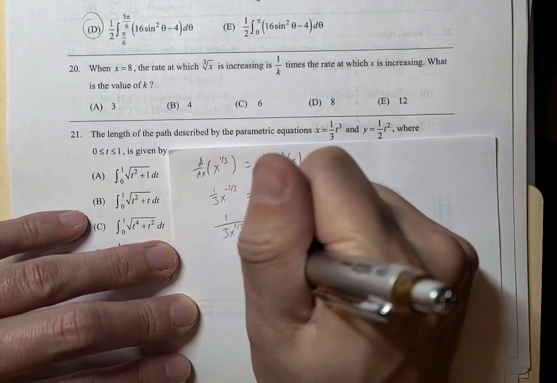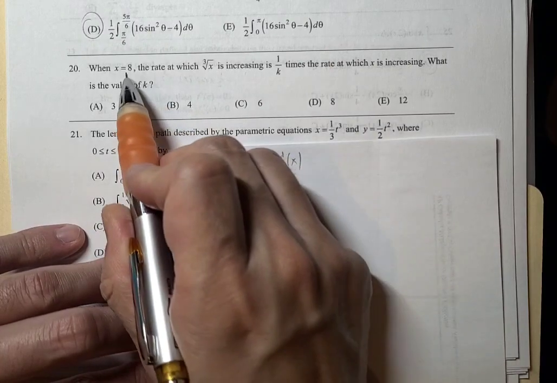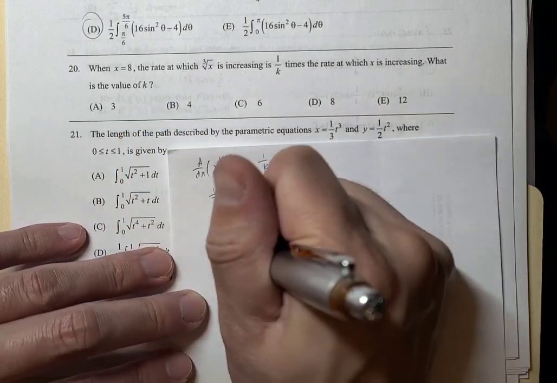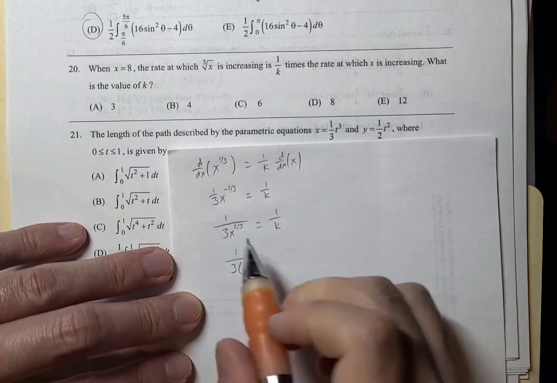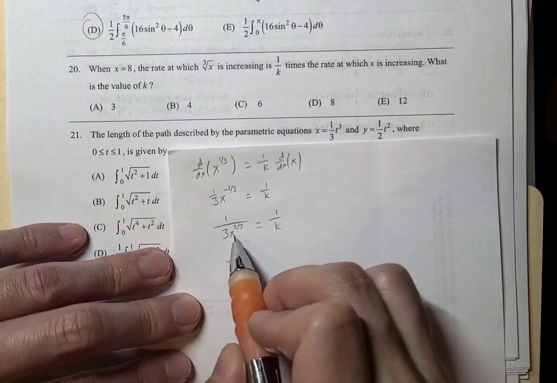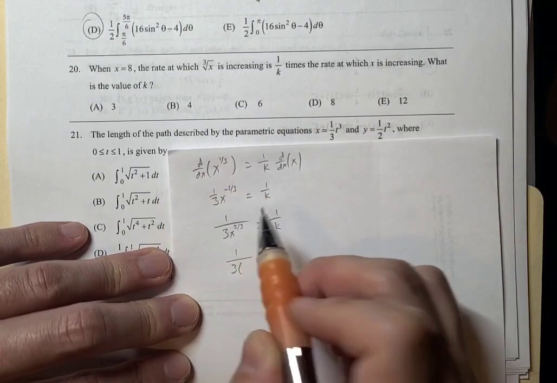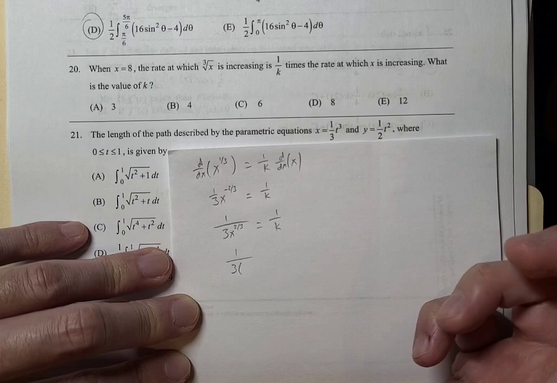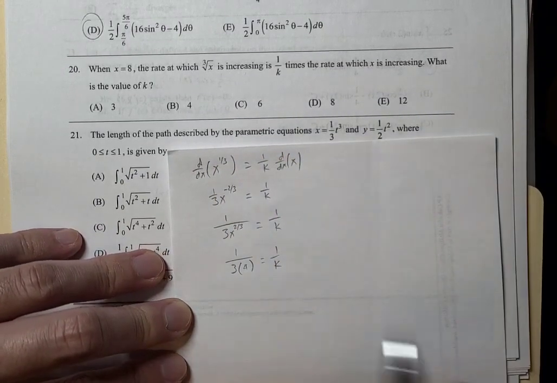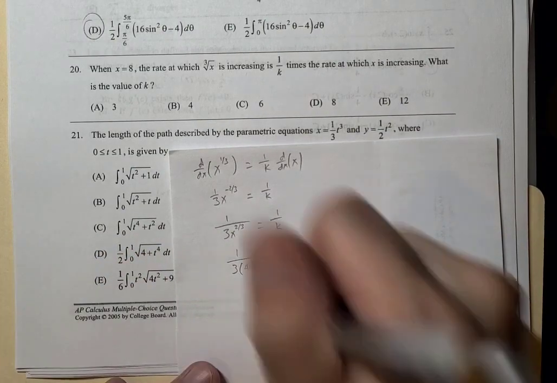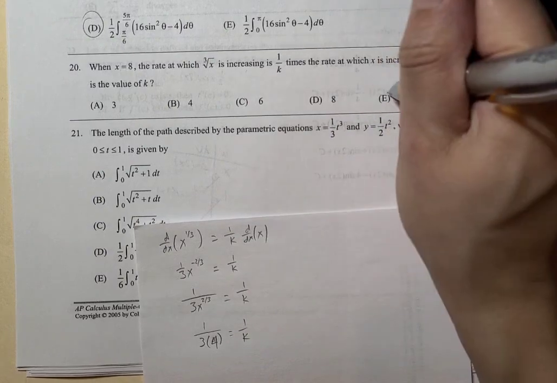Okay, so we can say, oh, well, actually, we can even plug in when x is 8. So let's plug in x is 8 over here. That would be 1 over 3 times 8 to the 2/3 is, okay, 8 to the 1/3 power is 2. 2 squared is 4. So hopefully you can see that k should be 12. This is a 4, okay? K should be 12.